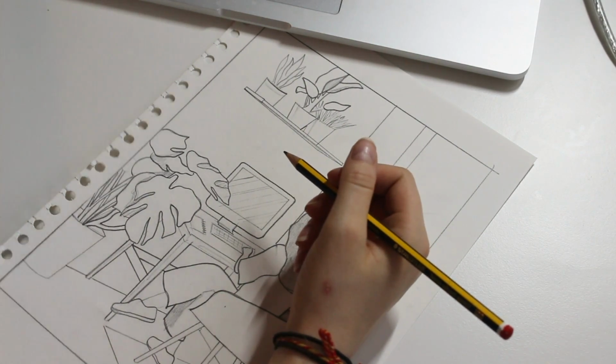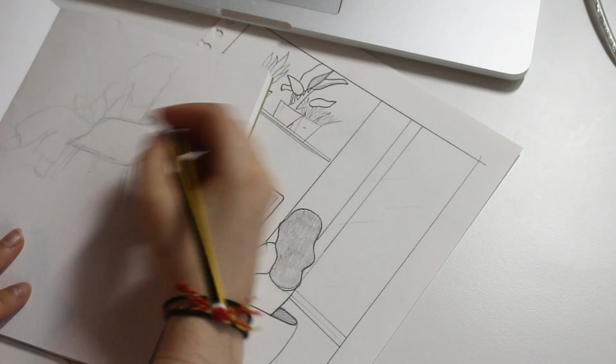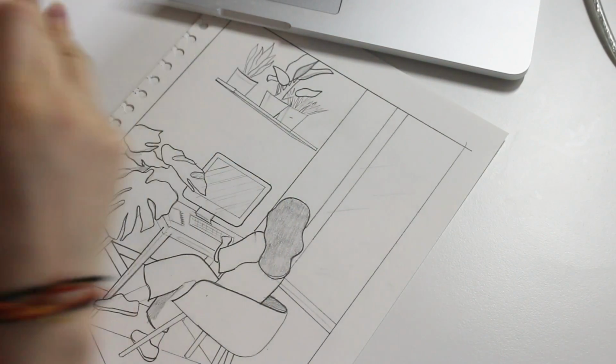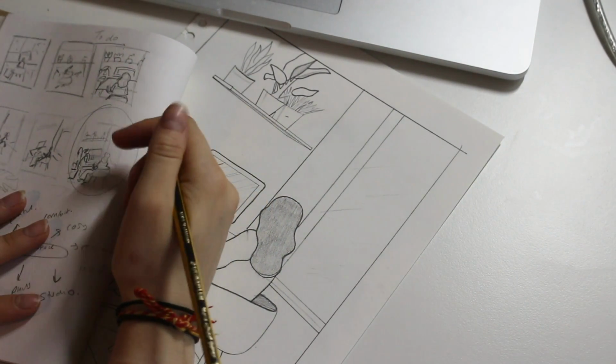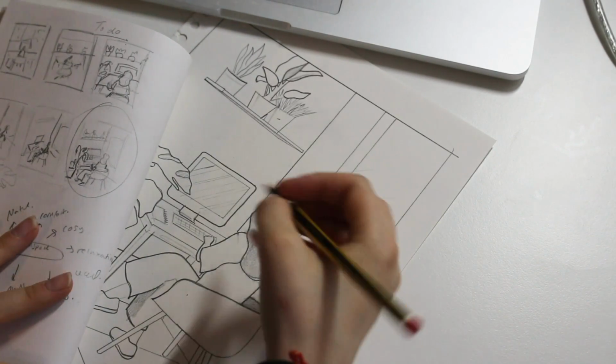So I'll go back to the sketchbook sometimes and I'll get the little layouts and just make sure that everything's to plan. And if you hear weird noises in the background, we're having building done on our roof, so that's probably what that is.